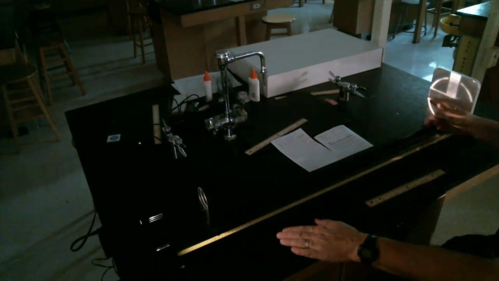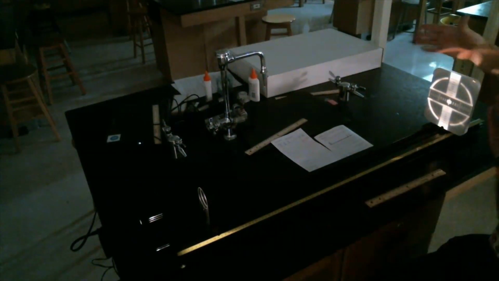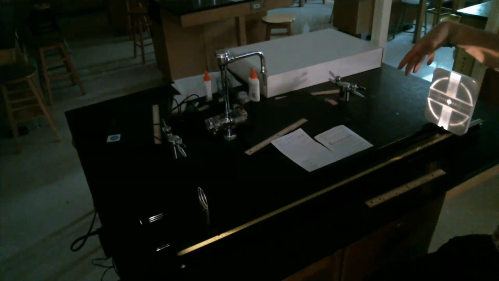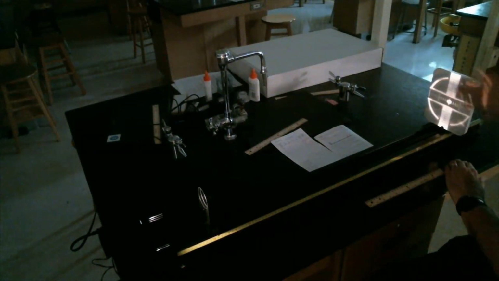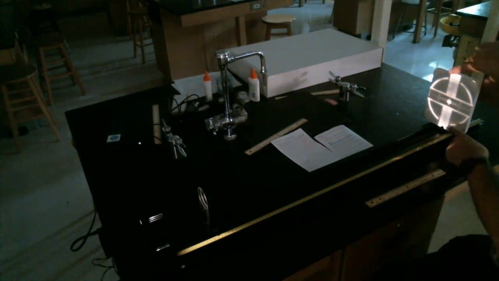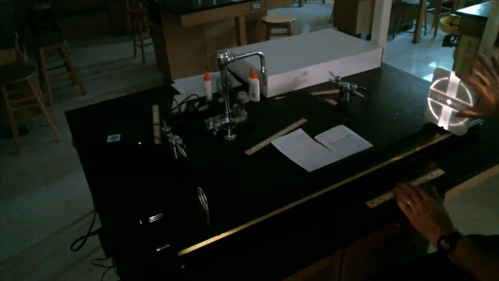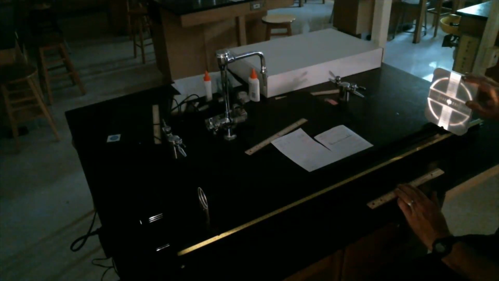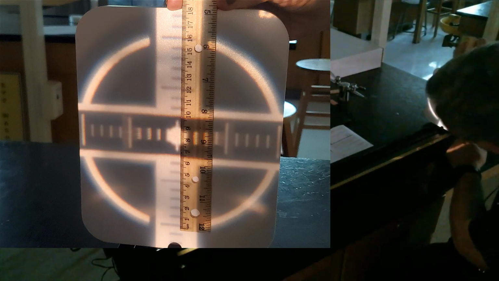As you can see, this is the inside ring. The outside ring is actually up here. So the image is very big here. But this is the inside ring. And if we wanted to, we could measure that. Remember, each one of these little marks is a millimeter on the object, but it's now much bigger here on the image. Okay, so let's go on and measure this height.